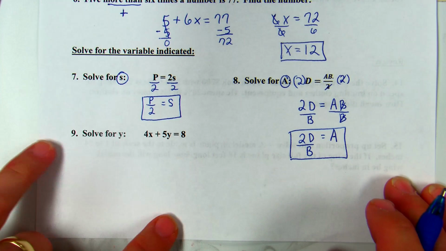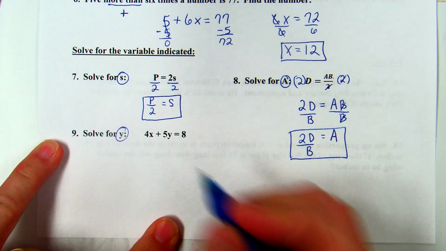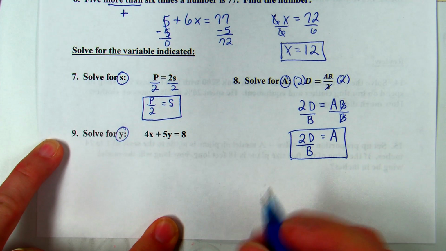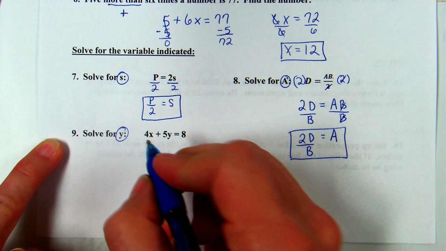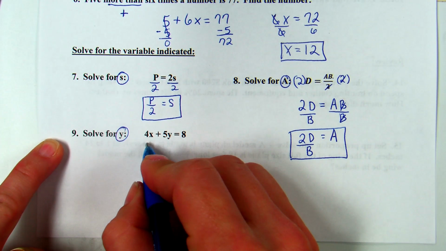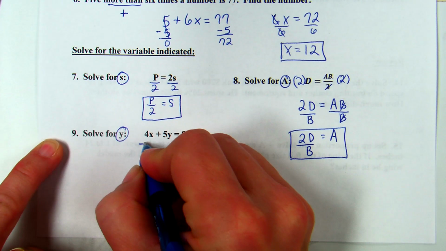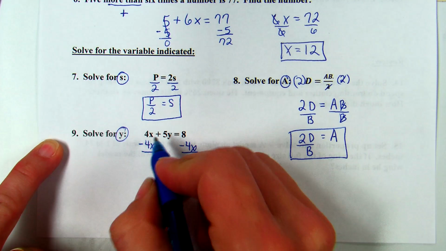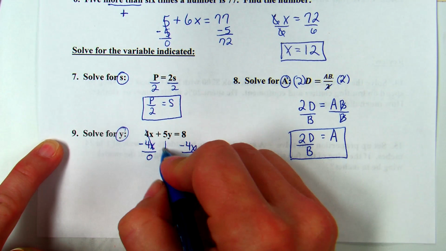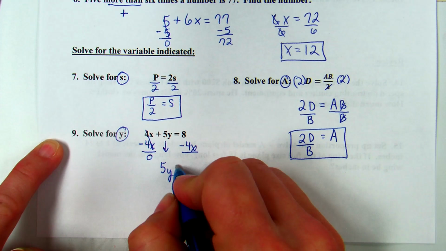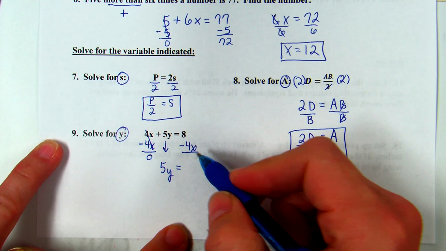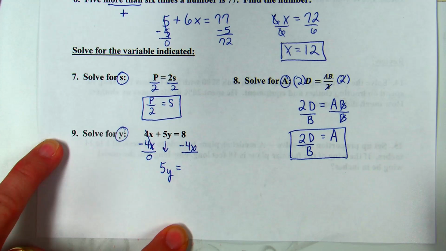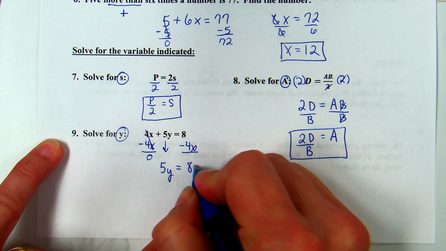Number 9, last one on this page, we're solving for y. We have 4x plus 5y is equal to 8. So we need to get the y term by itself. The first thing we'll need to do is get rid of our 4x. It's added to 5y, so we subtract 4x, and we have to do that to both sides. 4x's will become 0. They'll cancel. That leaves us with 5y equal to 8 and 4x, which can't be combined because they're not in the same family. One's in the x family, one's just an integer. So we'll have to leave it as 8 minus 4x.